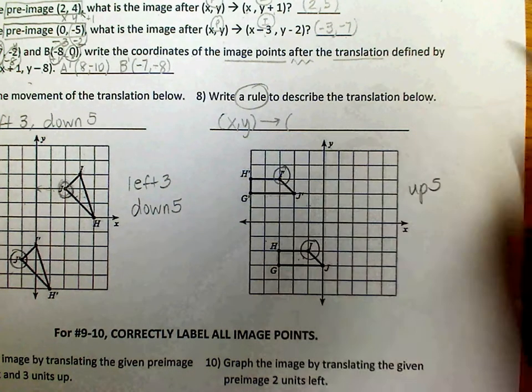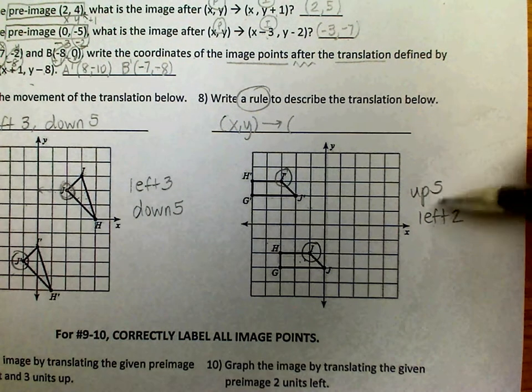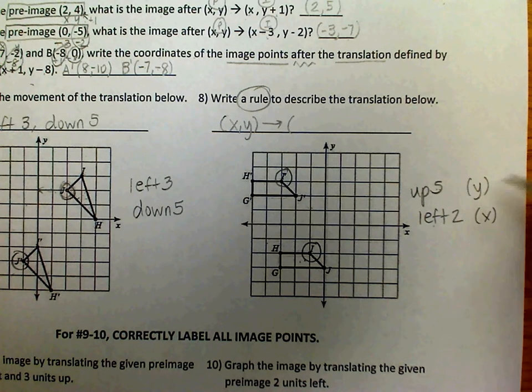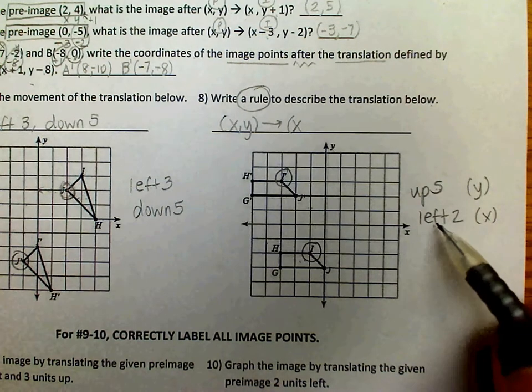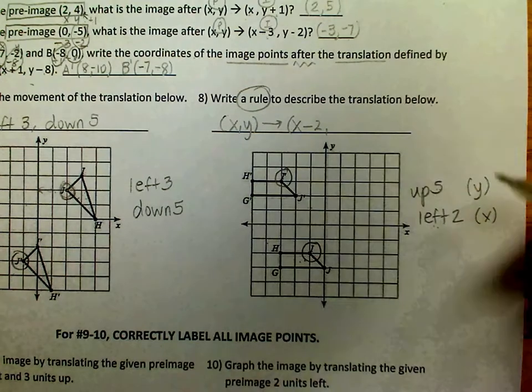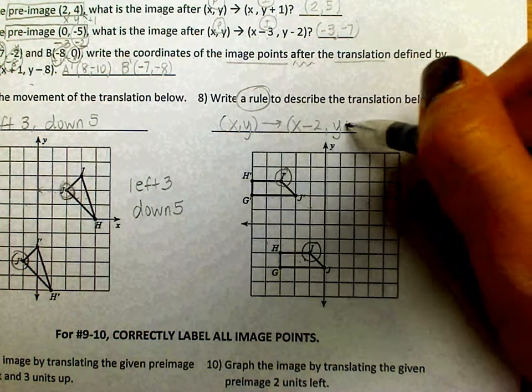Okay, so then which one of these is X movement? It's this one right here. And then this one's your Y movement. So let's see. Which one's going to go with the X? This one. Since it went left 2, left means minus, and then 2, comma. Now we have our Y movement. It went up 5, so that's plus 5. And then close it, and we're done.